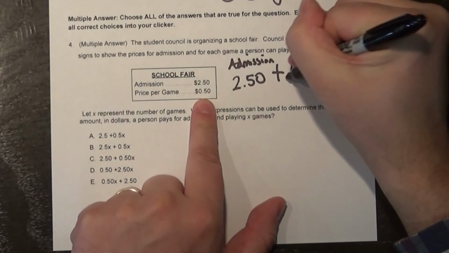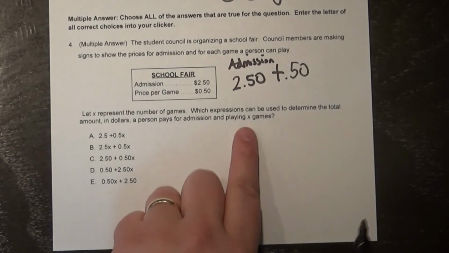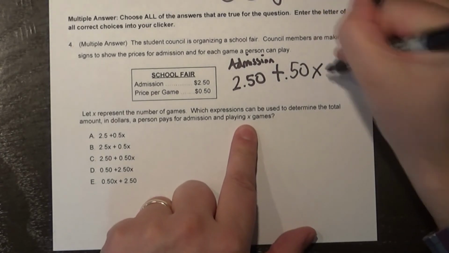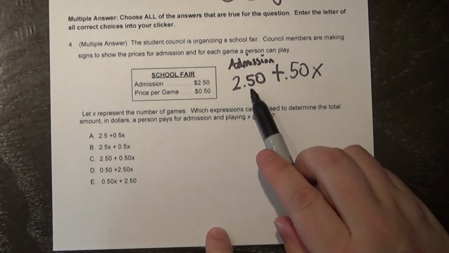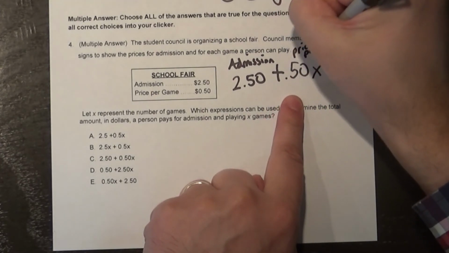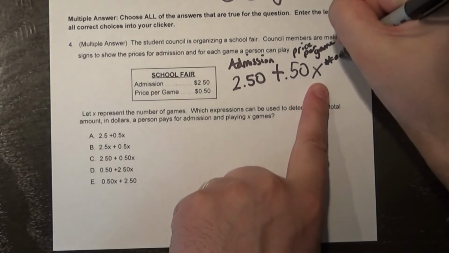But if they play, let's say, 2 games, that 50 cents is multiplied by 2. If they play 10 games, 50 cents is multiplied by 10. Since we don't know how many games they're playing, we're going to multiply it by the variable they've given us, and that is X. So it's $2.50 plus the price per game times the number of games.